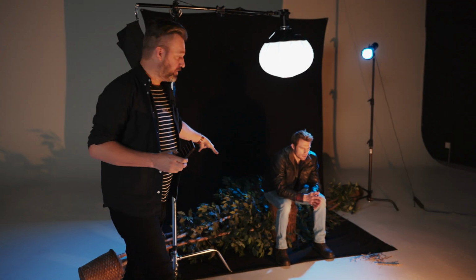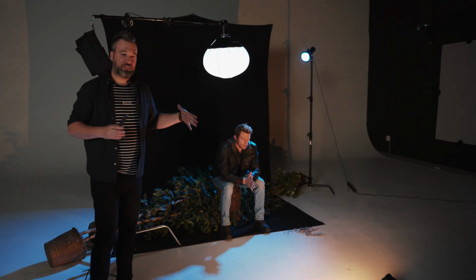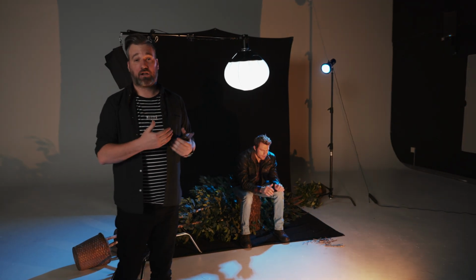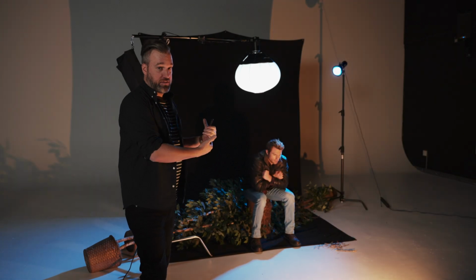We've gone ahead and added some other elements. Just some fake trees we have here in the studio. He's sitting on a log to kind of help sell this whole environment. And again, we're using the black backdrop so we don't see any of the studio behind him, and it just goes to dark in the scene.